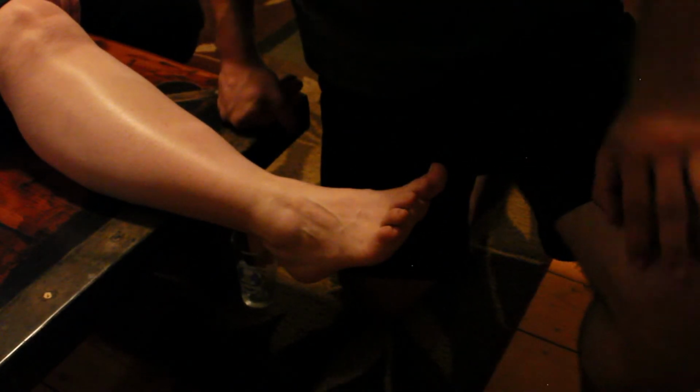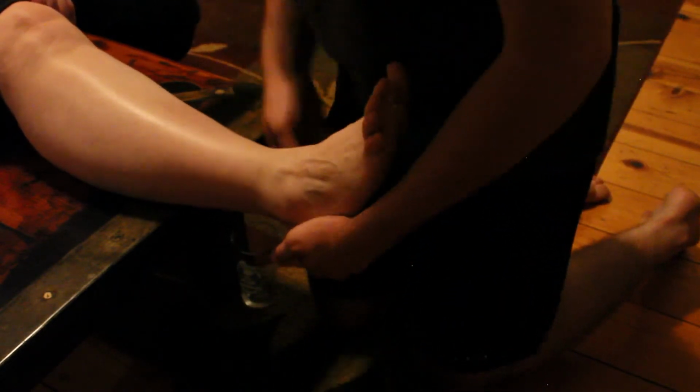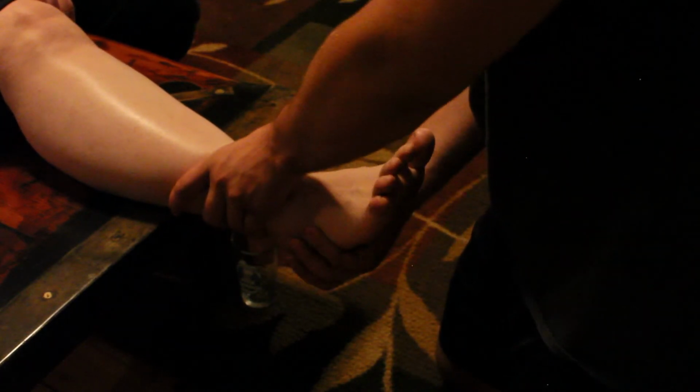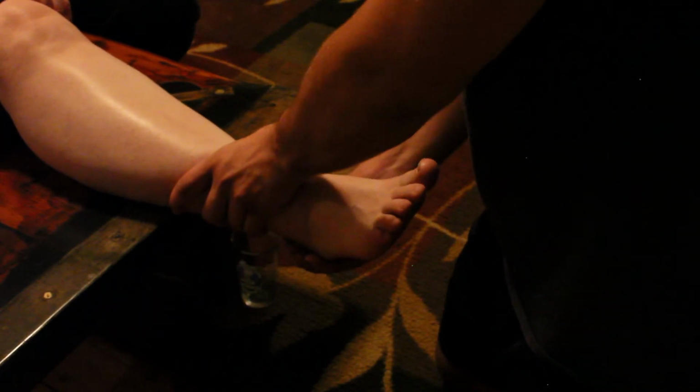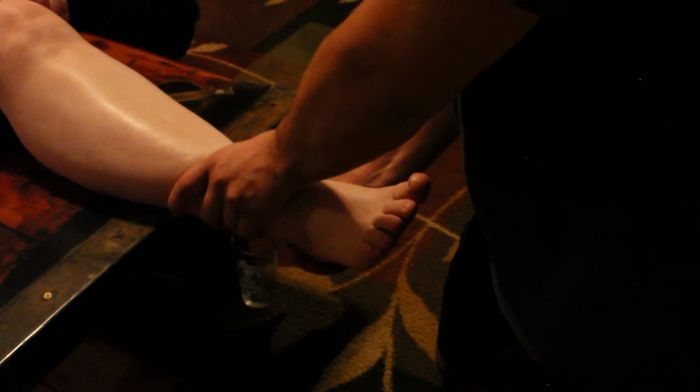Now we're going to move on to the varus stress test. The varus stress test will test the calcaneofibular ligament to see if it is intact. So you're going to secure the tibia and invert the hind foot, the calcaneus, to test it.